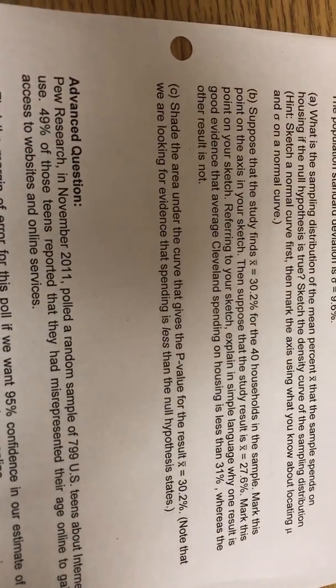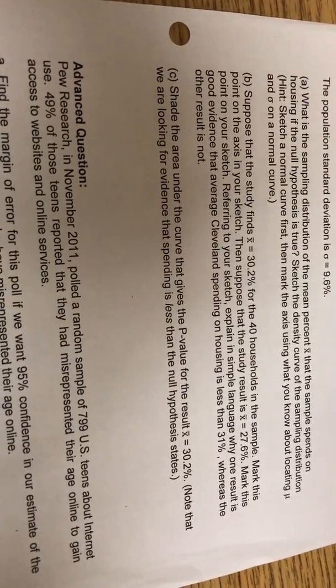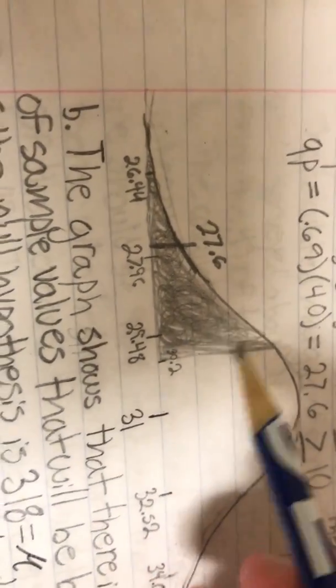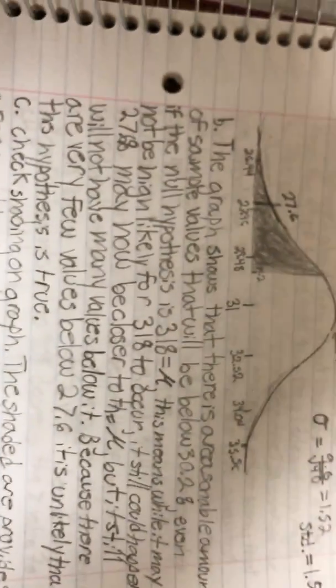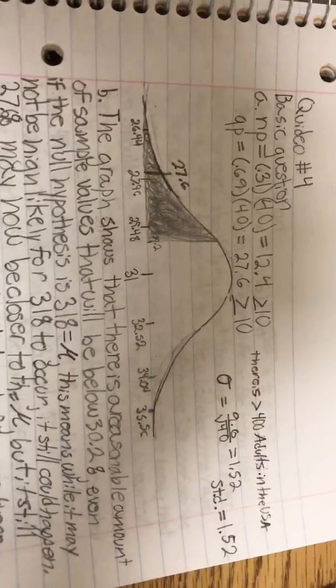And then for part C, we are to shade the area under the curve that gives the p-value result for x bar equaling 30.2. So shade it from 30.2. Right here we have our 30.2 and below values. So if that was the mean value, that would be where the bell curve's normal distribution would start to the left.